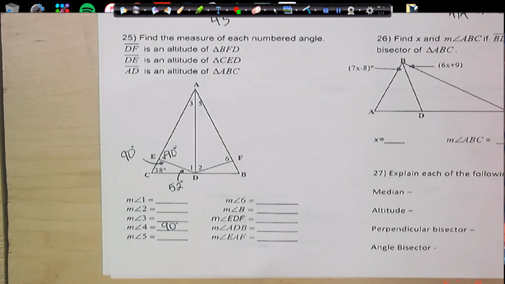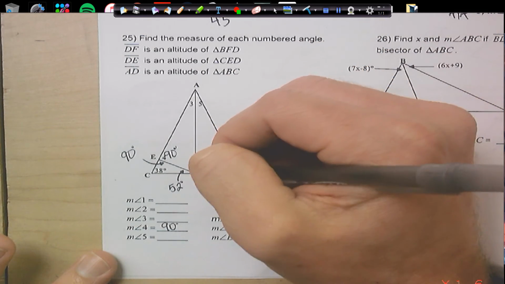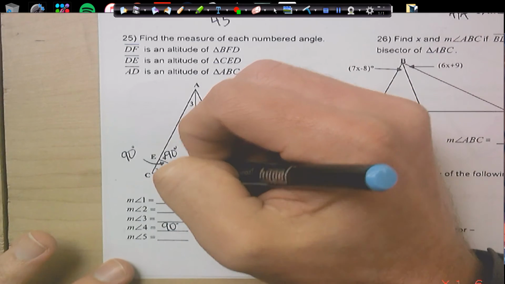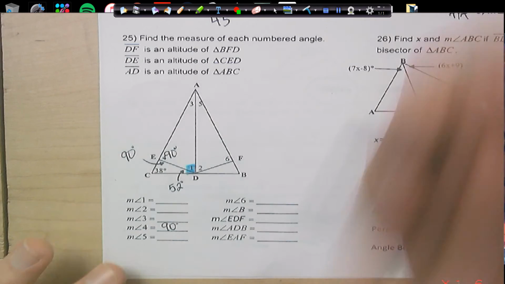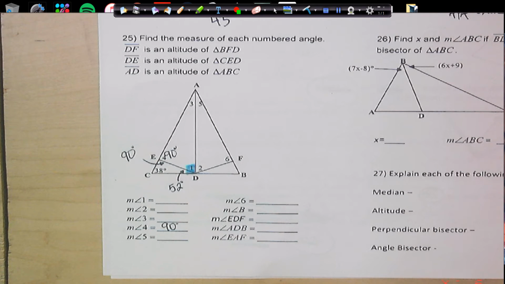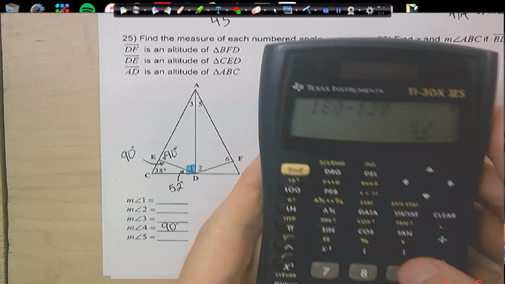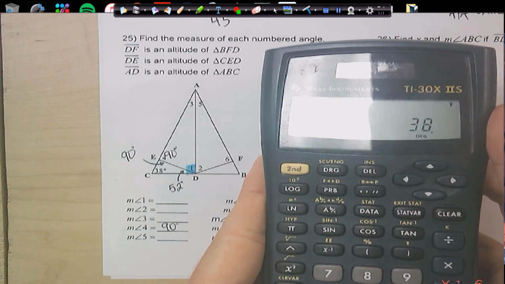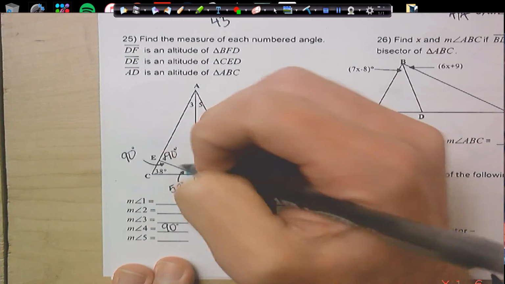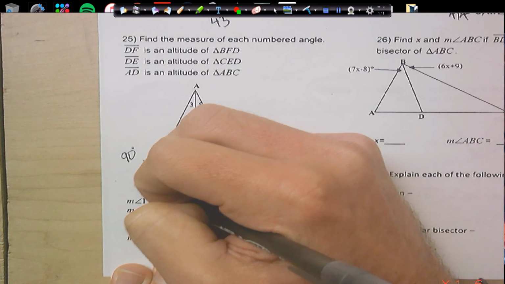So that's 52. Now you're like, Mr. Smith, that didn't help because I'm not finding any of those angles that I can tell. But what it does help is AD forms a 90, so I can actually make this little blue box right here. This is actually 90 degrees right there. So if that bottom part's 52, and I do 90 minus the 52 degrees, we should get angle 1, which is going to be 38. So we just figured out that that's 38.